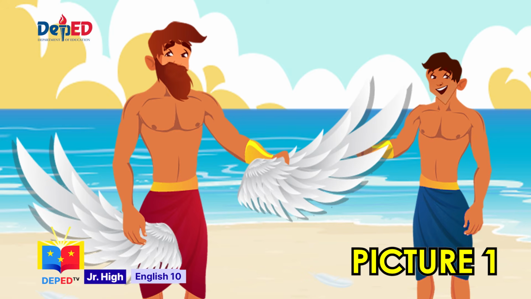And which one is it? Great! It is picture 1. We learned that the father and son successfully produced 2 pairs of wings after long weeks of hard work and sleepless nights. Daedalus warned his son about the possible dangers of flying. He reminded Icarus not to fly too close to the sun and not too near the ocean.